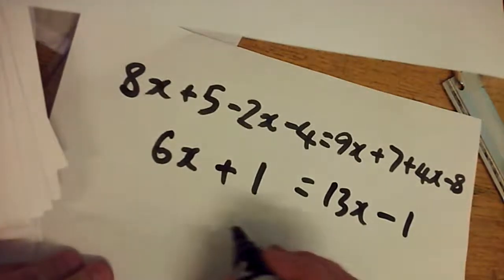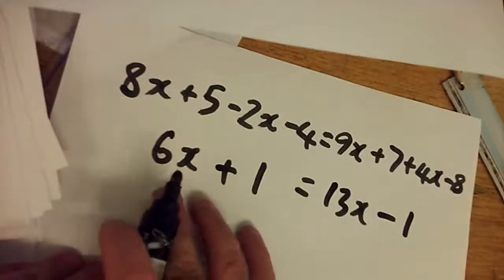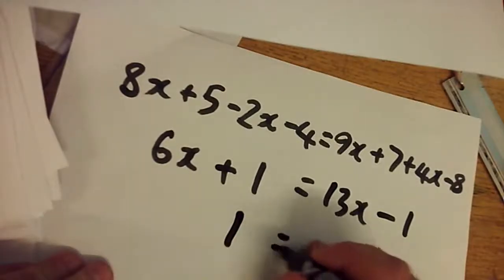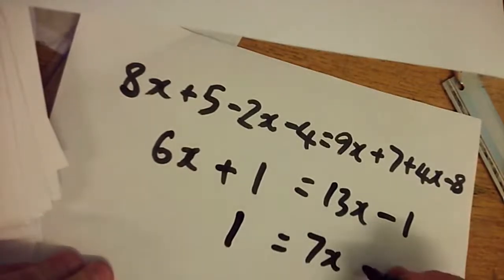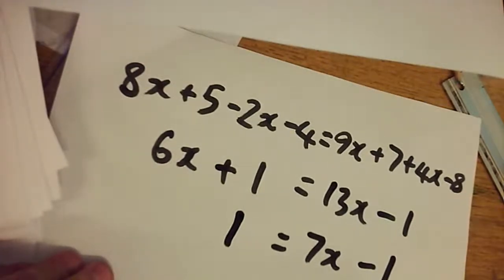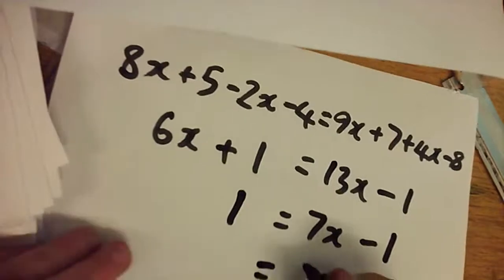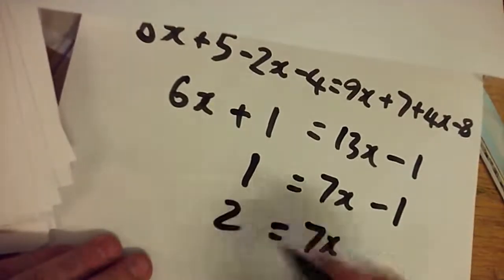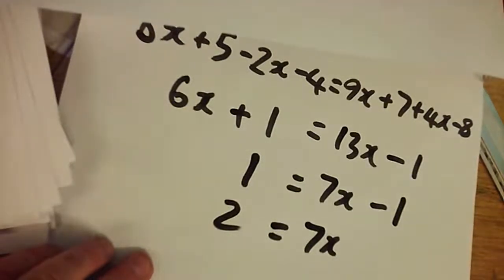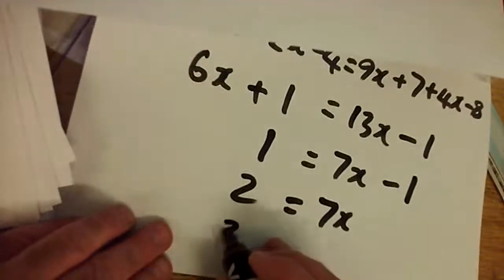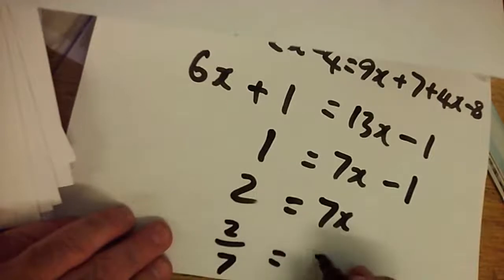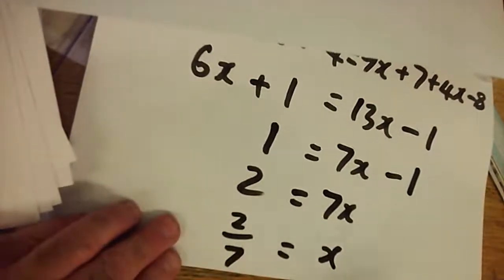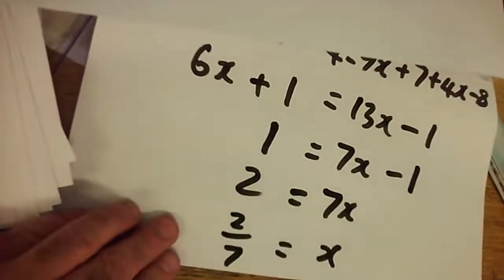I'm going to take away as much x as I can from both sides, which is 6x, to get 1 is equal to 7x minus 1. I'm going to add the 1 to both sides to get the 7x bit on its own. So adding 1 to both sides, 2 is equal to 7x. And then I'm going to divide everything by 7 to get single x on its own is equal to 2 divided by 7. So x is 2 over 7.